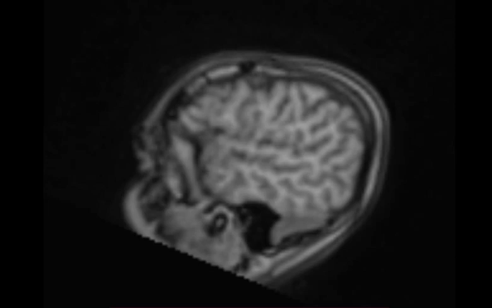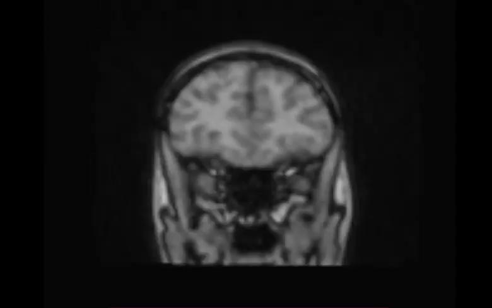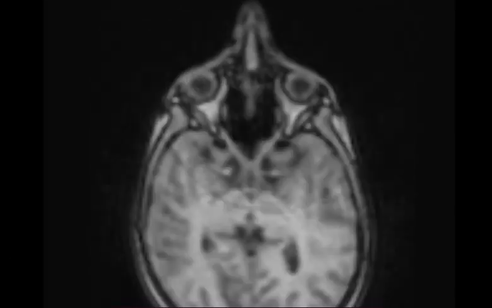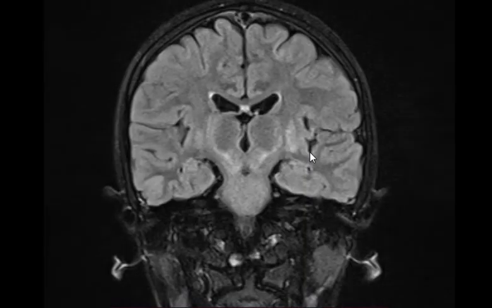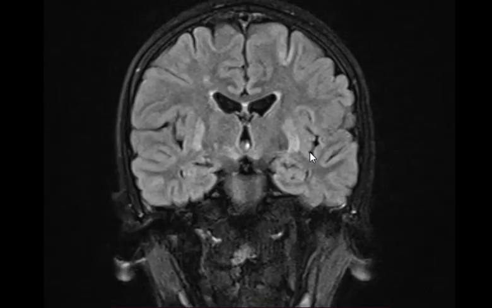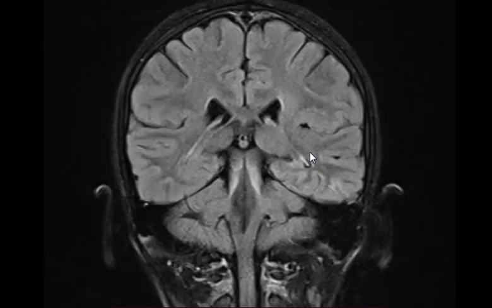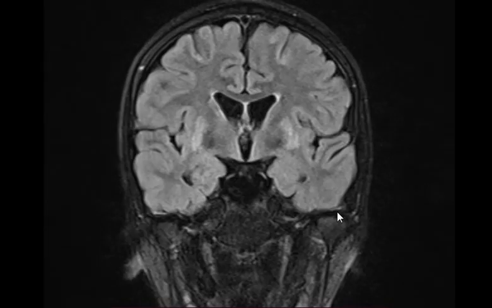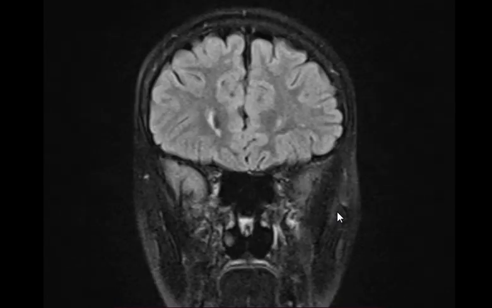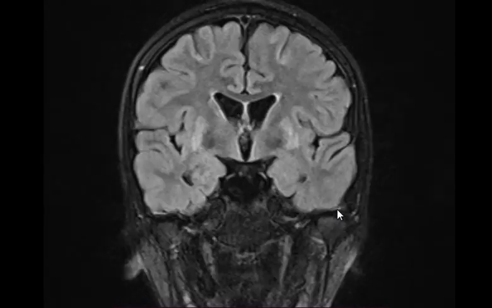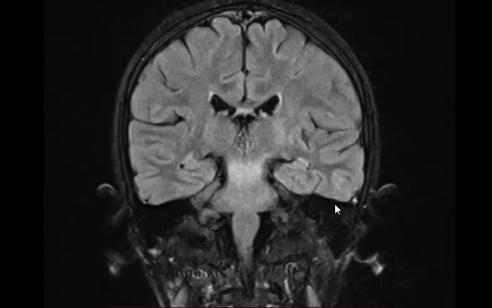This is a scout or localizer or survey, whatever, they're all the same thing. Again, you can always look here and see what the exam is. Tell me, what do you see? Coronal FLAIR with FATSAT. FLAIR without FATSAT or FLAIR with FATSAT. In our center, we do FLAIR with FATSAT, which is a very nice sequence.